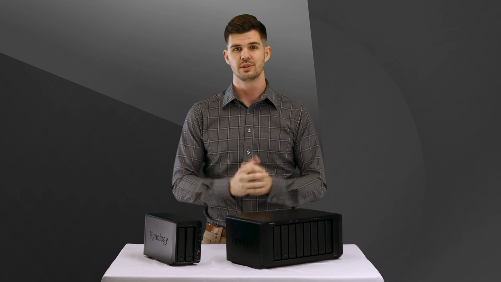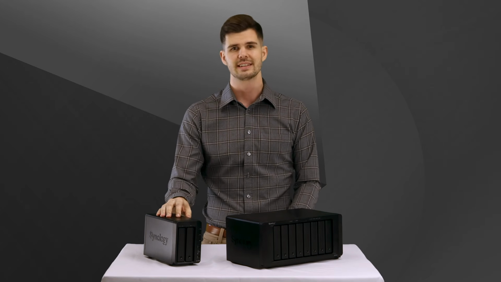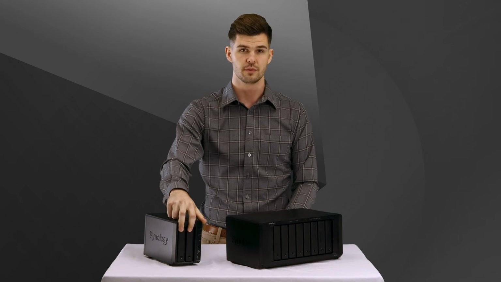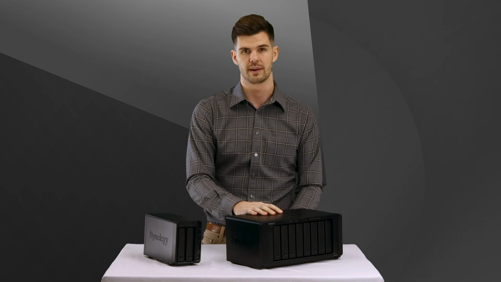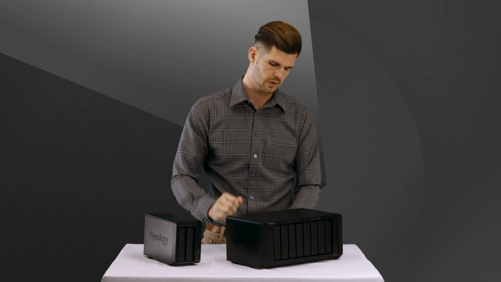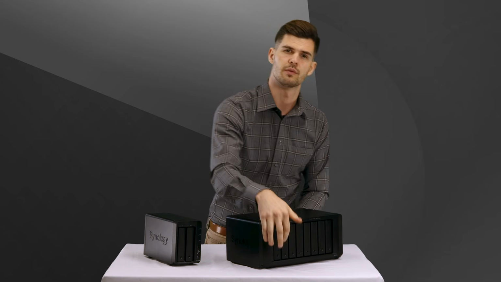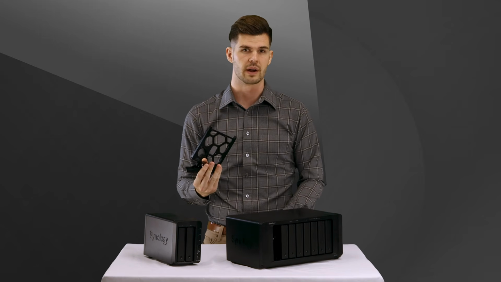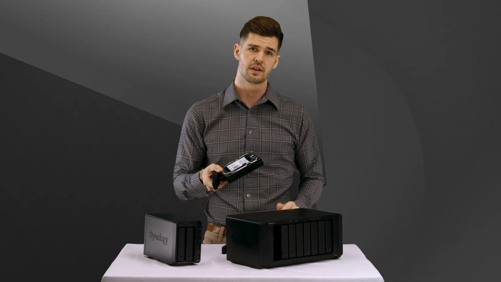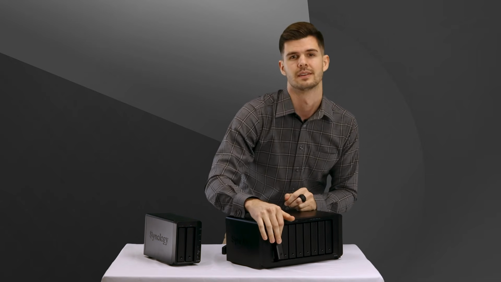In front of me, I have two Synology NASs of different sizes. On my right-hand side, I have our DS720 Plus model. This is a 2-bay NAS. Now on my left-hand side, our DS1819 Plus model, and this is an 8-bay NAS. Now to install a hard drive in a NAS is pretty straightforward. All I have to do is remove one of the drive trays and install a hard drive into the tray using the included hardware. After the hard drive is installed in the tray, I just reverse the order, slide the drive right back into the NAS.